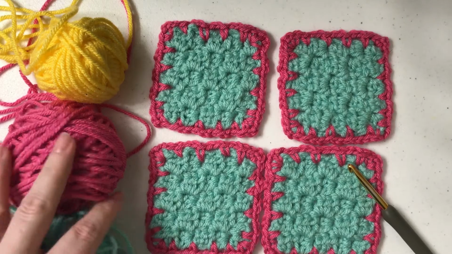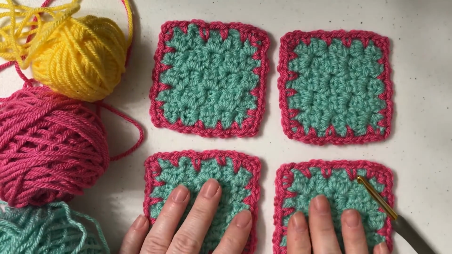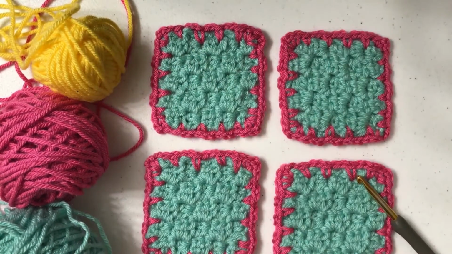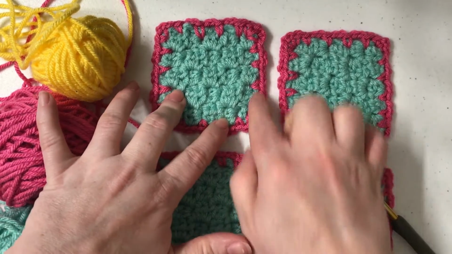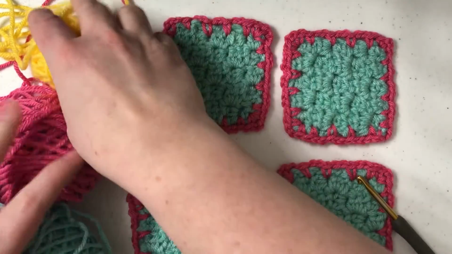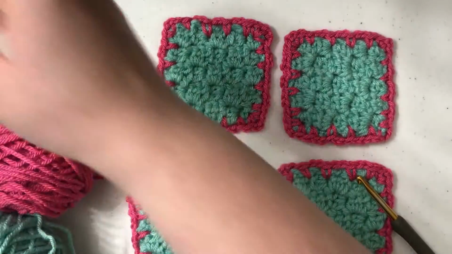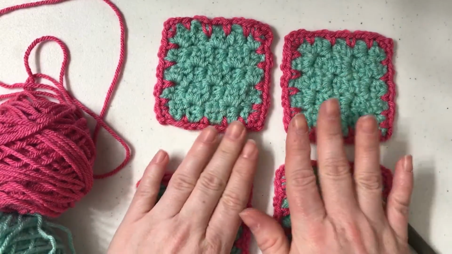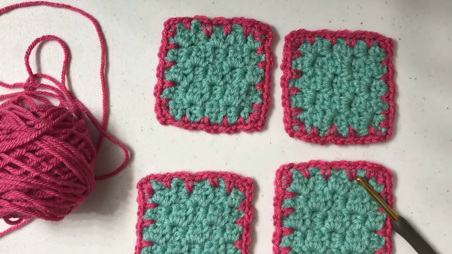Now there's lots of different methods that you can use to join your squares, but I picked one that I wanted to learn that was new to me, and it's called the simulated braided join. The first step to that is actually pretty much what we did on the border already. So the next step is going to be how we're actually going to be combining these squares.